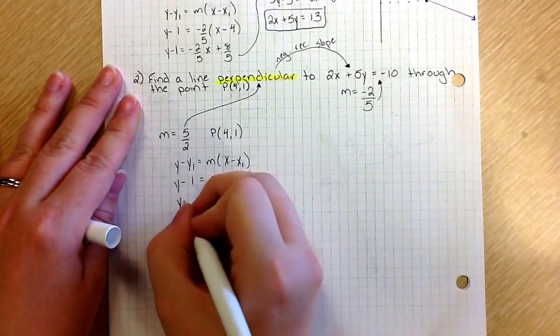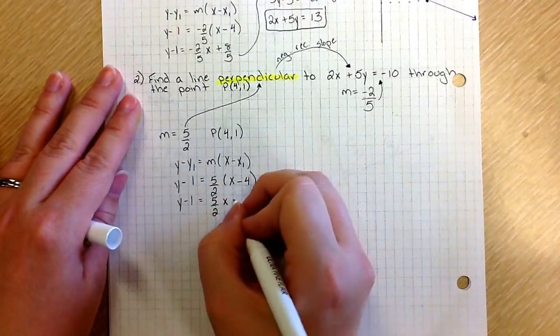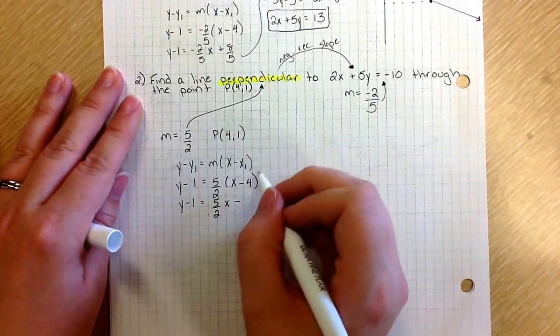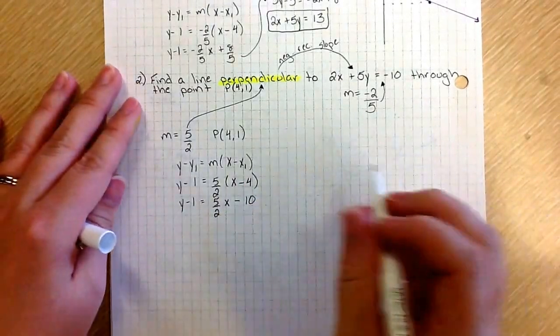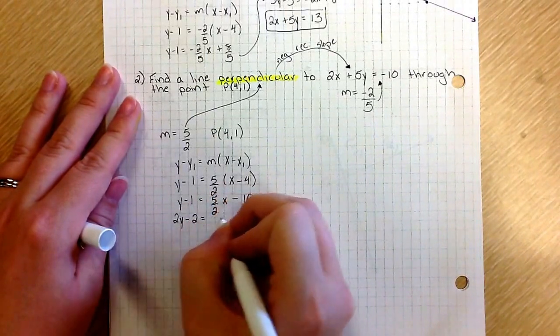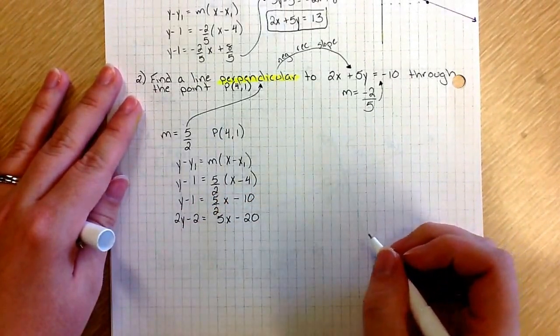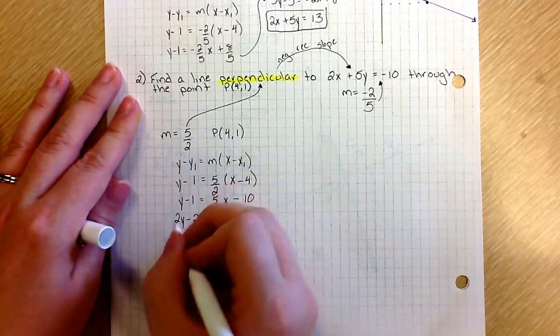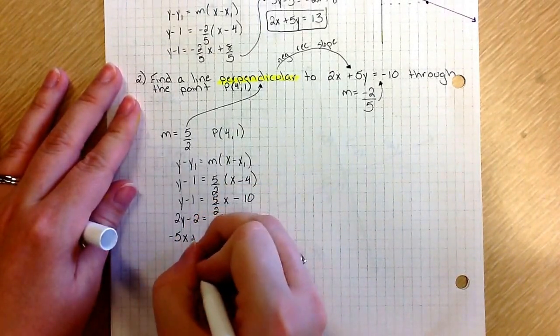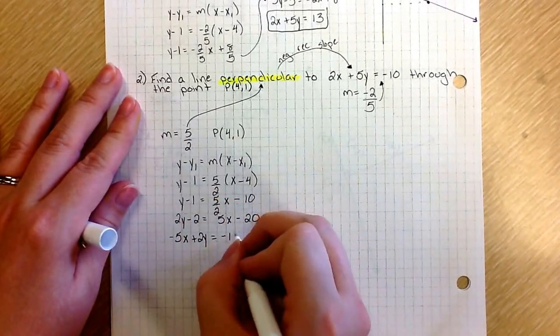y minus 1 equals 5/2 x minus 5/2 times 4, which is 10. Multiply everything by 2. 2y minus 2 equals 5x minus 20. I'm going to subtract my 5x to the other side and add my 2 to the other side, which gives me minus 18.